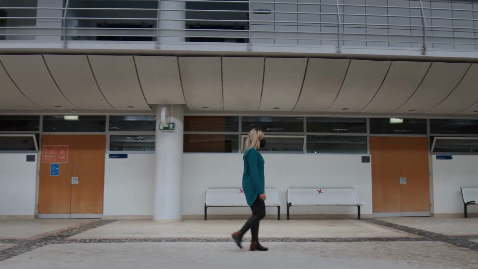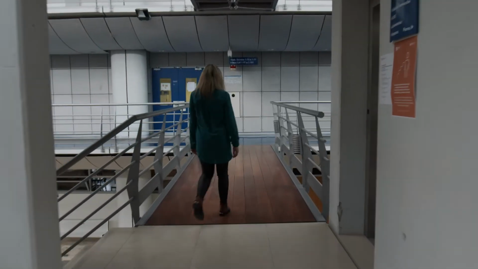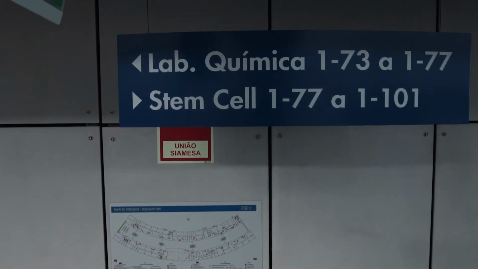So my research has been focused on the development of scalable platforms for either expansion or neural induction of human pluripotent stem cells using suspension aggregates. So we can say that basically my whole research is based on the stem cells as a starting point.